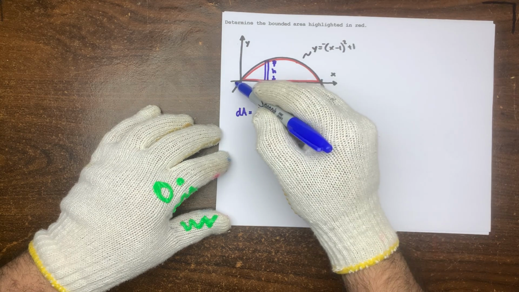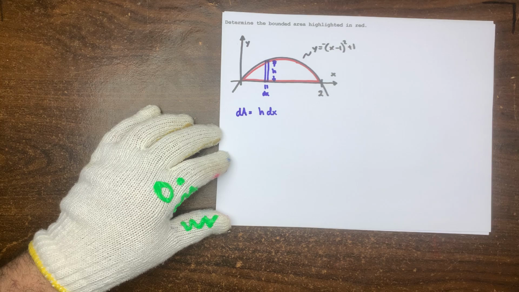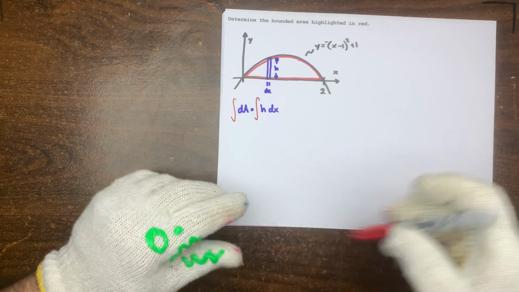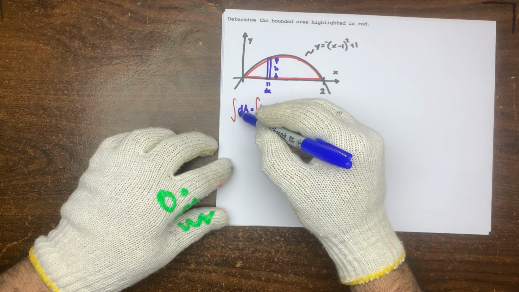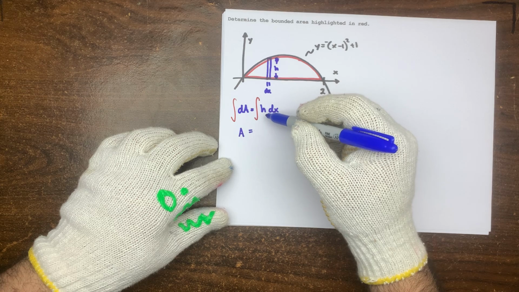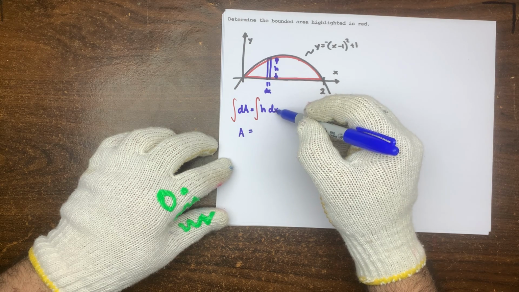But we don't want dA, we want all of A. So we want to integrate this. So we're going to add them all up. All these little columns, we'll add them all up. The integral of 1 dA is going to be equal to A, which is what we want. And now this one, we have to integrate this thing in terms of x, dx.